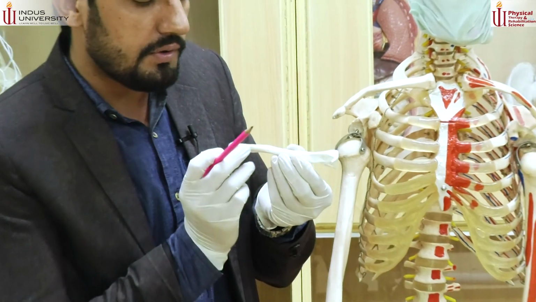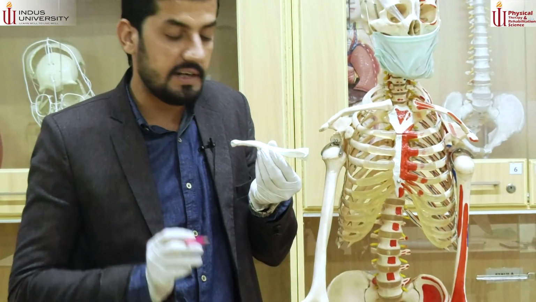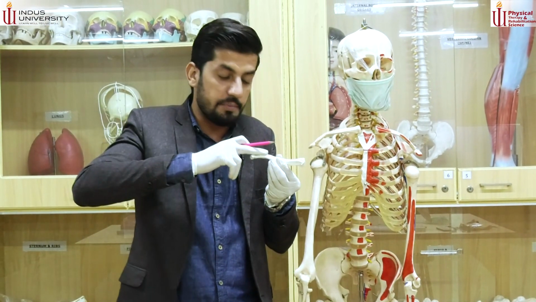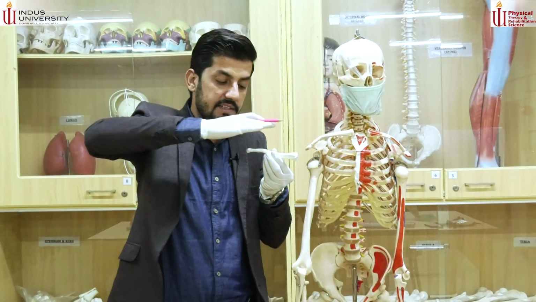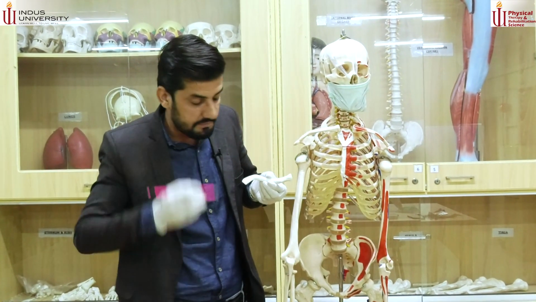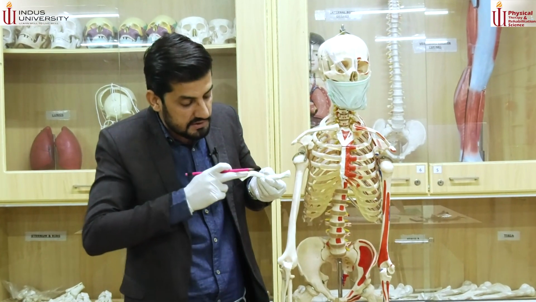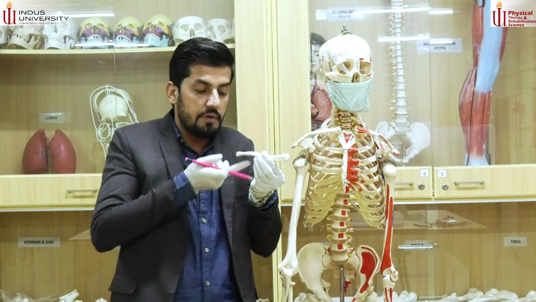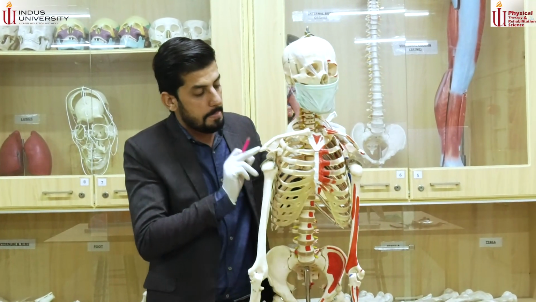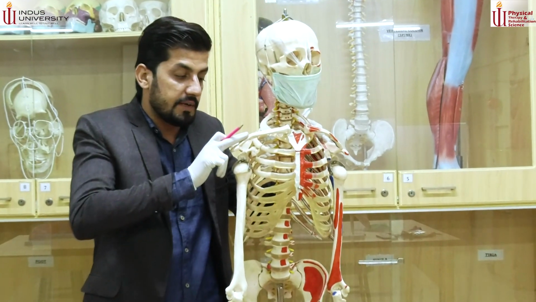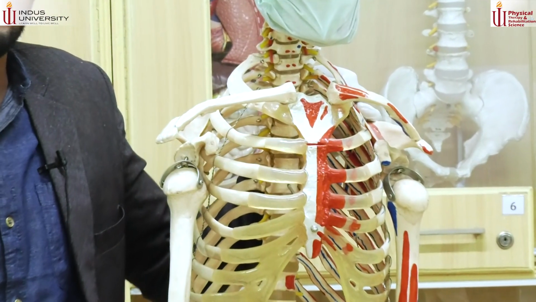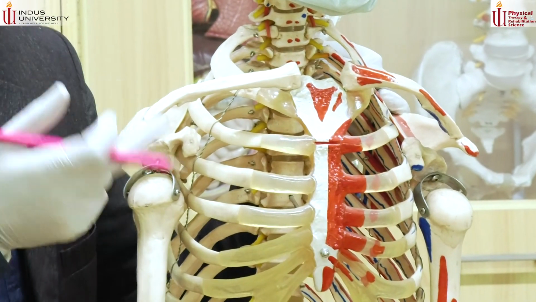Now if I talk about only the acromial lateral end, it has two surfaces. The one you can see from above is the superior surface. Here if I bring the anterior perspective, this is the superior surface, and below you have an inferior surface. So let me demonstrate on it. The lateral end of the clavicle has one superior surface and one inferior surface. It means it has two surfaces, one above and one below.